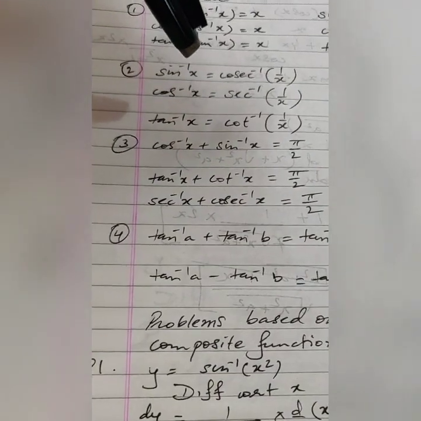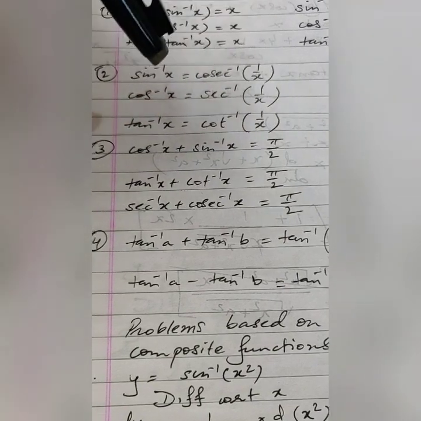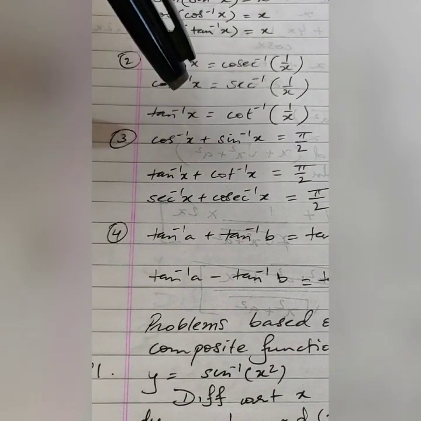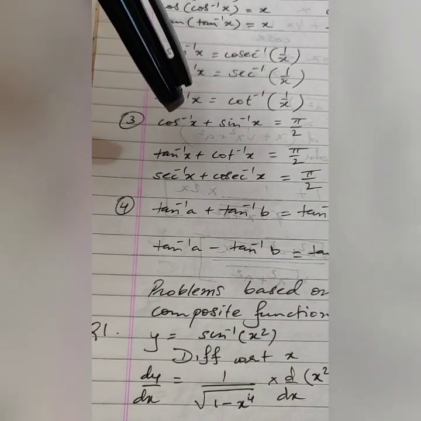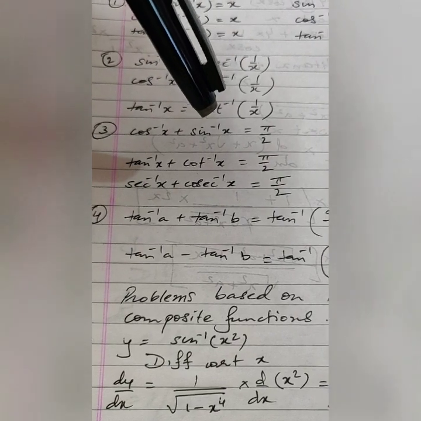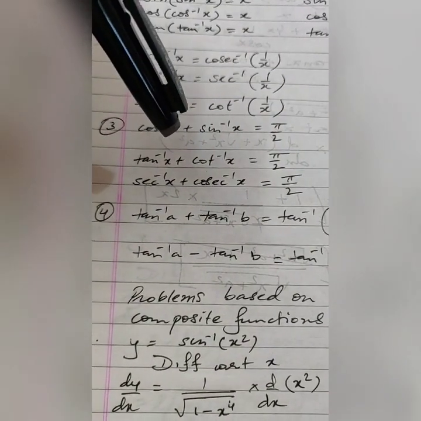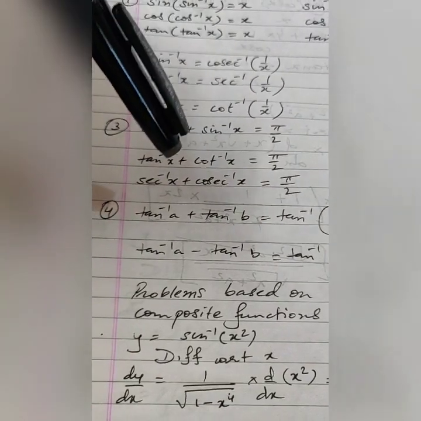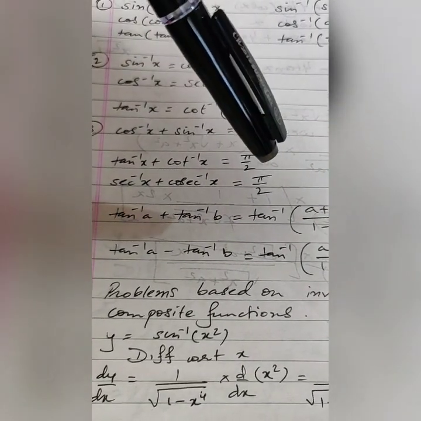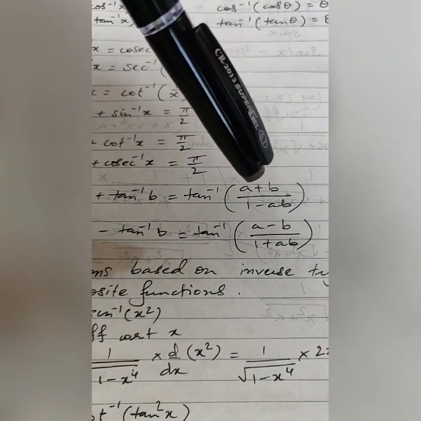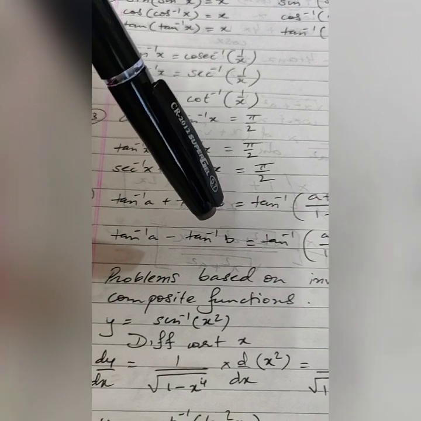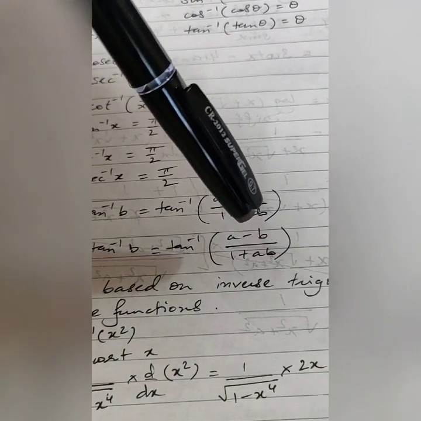Moving on, sine inverse of x is cosec inverse of 1 by x, cos inverse of x is sec inverse of 1 by x, tan inverse of x is cot inverse of 1 by x. Then ahead, cos inverse of x plus sine inverse of x is pi by 2, tan inverse of x plus cot inverse of x is pi by 2, sec inverse of x plus cosec inverse of x is pi by 2, tan inverse of a plus tan inverse of b is tan inverse of a plus b upon 1 minus ab, tan inverse of a minus tan inverse of b is tan inverse of a minus b upon 1 plus ab. Also, some derivative formulas as well.